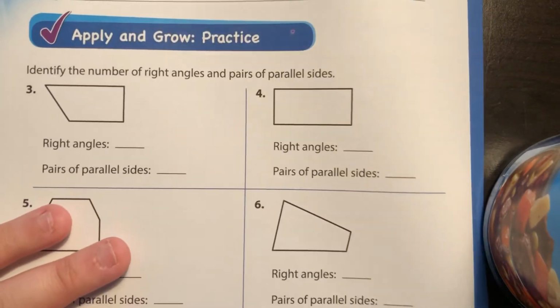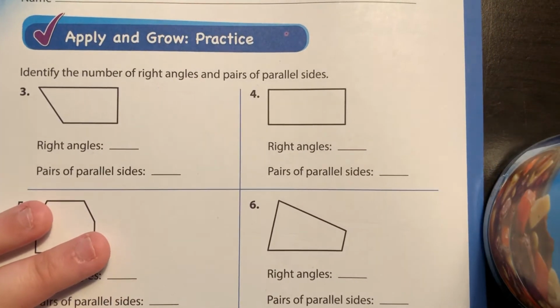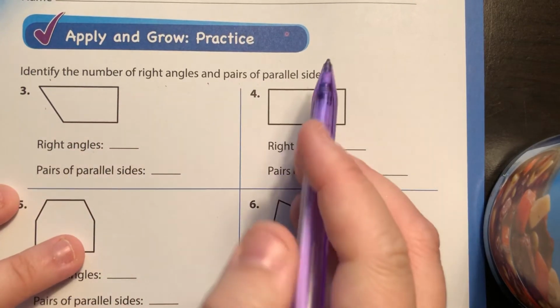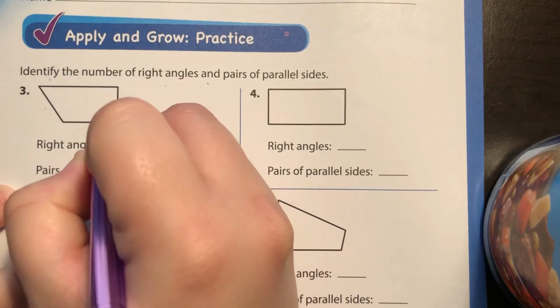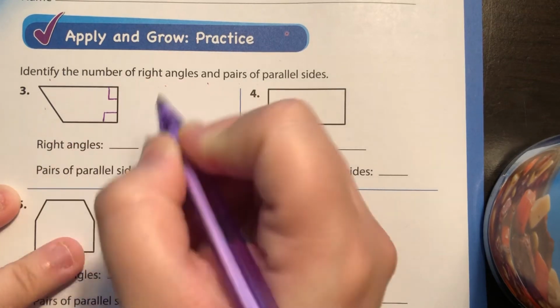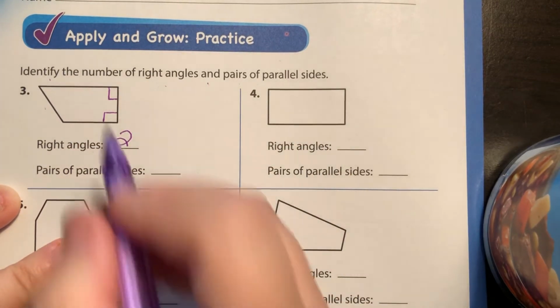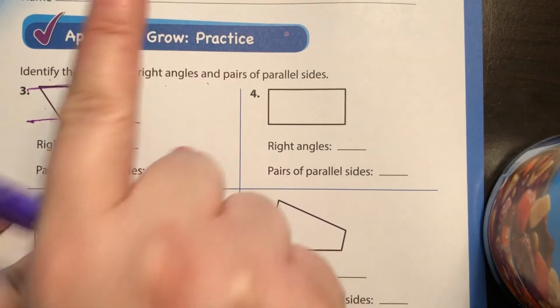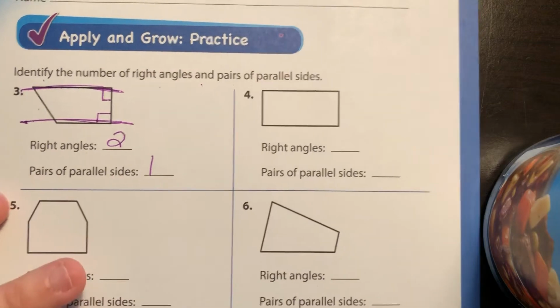We're doing great. So now for our apply and grow practice. We're going to once again identify the number of right angles and pairs of parallel sides. Right angles here, I see around here, pa-pow and pa-pow. I have 2. Parallel sides, I have that one with this one. So 2 lines make 1 pair, so 1 pair of parallel sides.